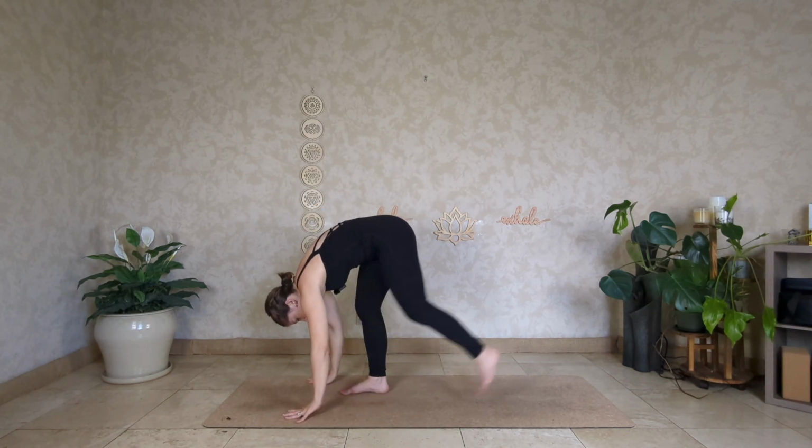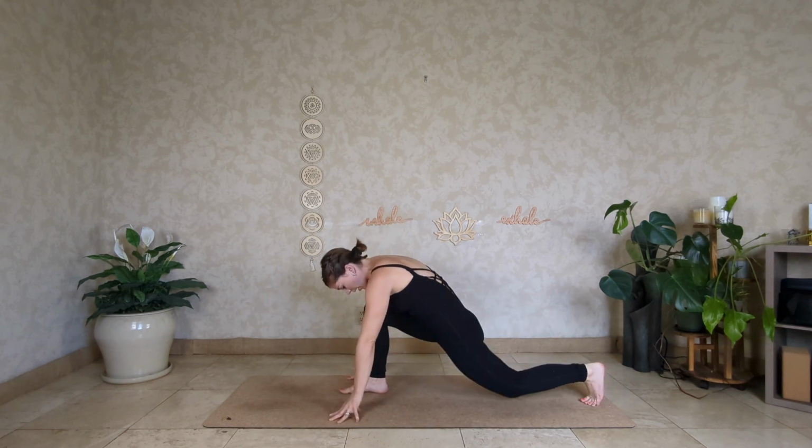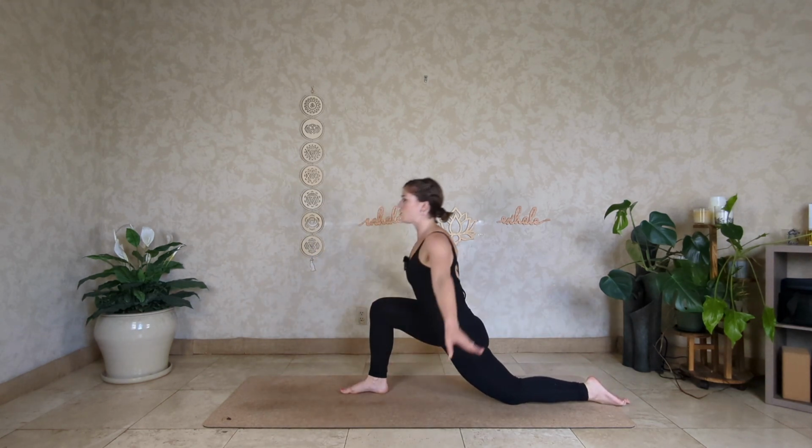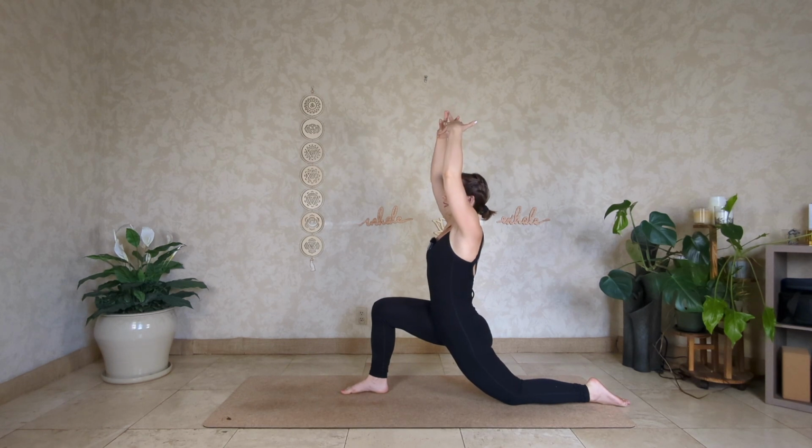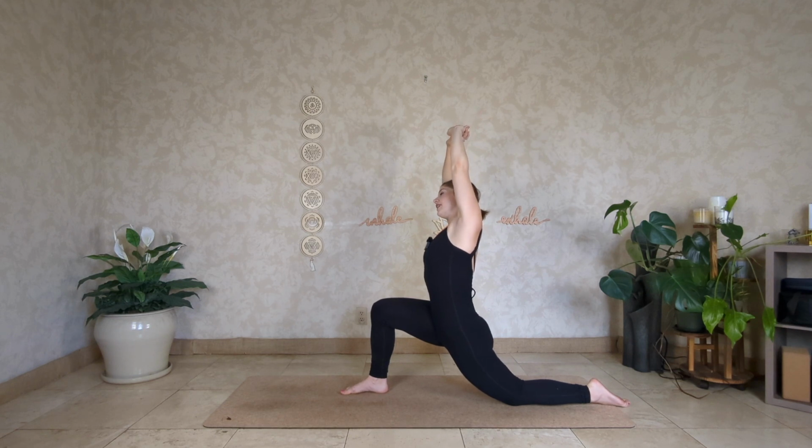And then we're gonna step the left foot back, drop the back knee, reaching the arms up. Interlace the finger, press them to the ceiling. Inhaling as you are. And as you exhale, lean to the right side, breathe in the space. Feeling the openness into the side body, psoas muscle, hip flexor. One more breath here.